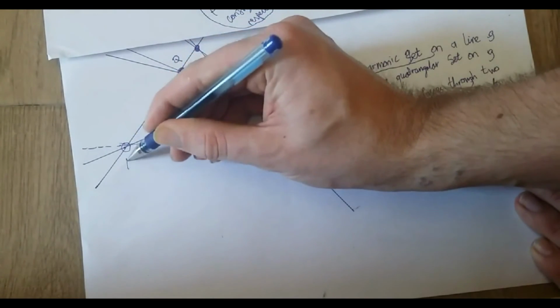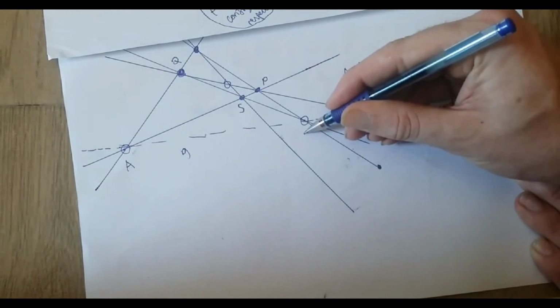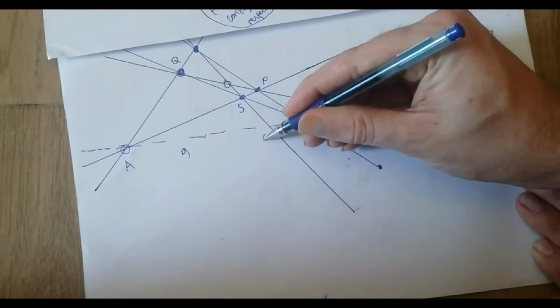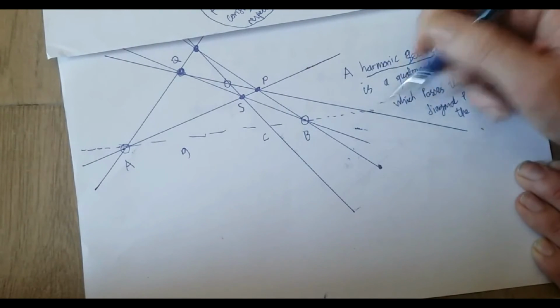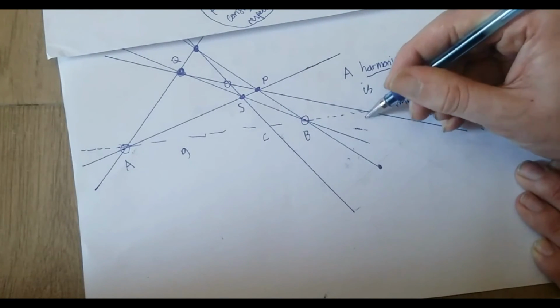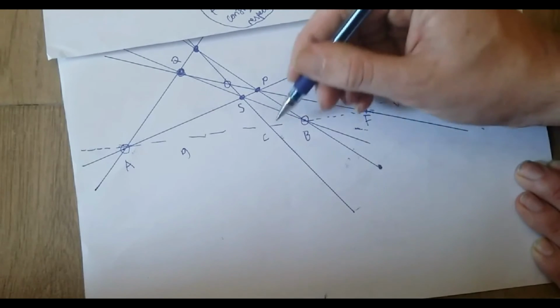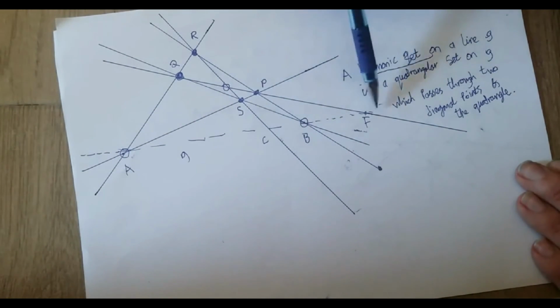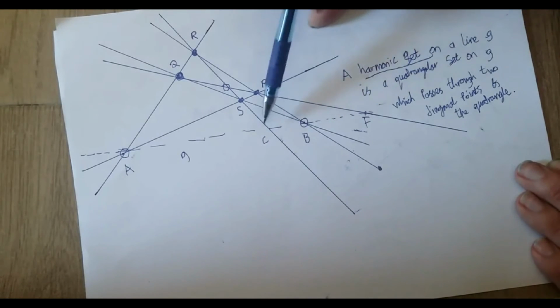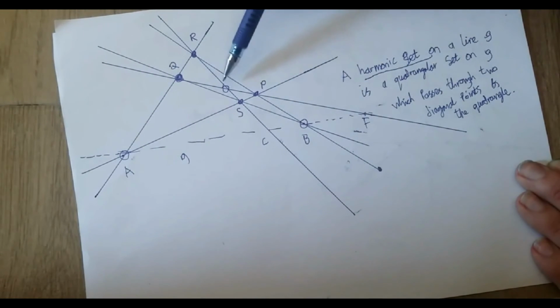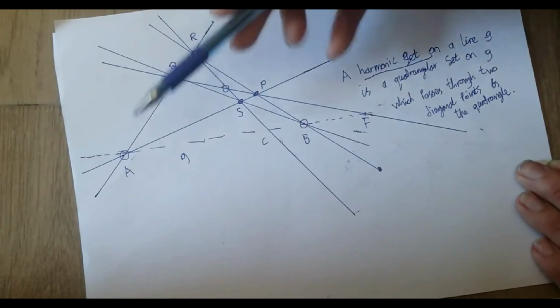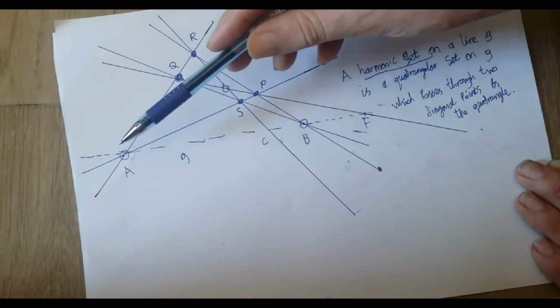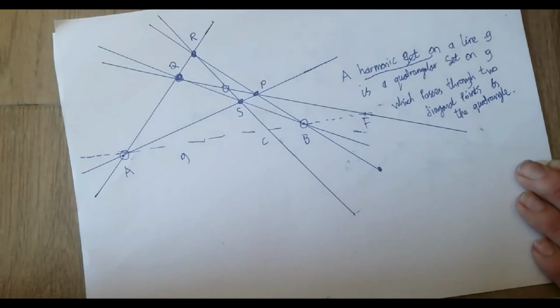So that would be A, that would be B, that would be C, and that would be F. So you can see that C and F are basically these edges which go through a diagonal point which the line doesn't cross, whereas A and B are actually diagonal points. Okay.